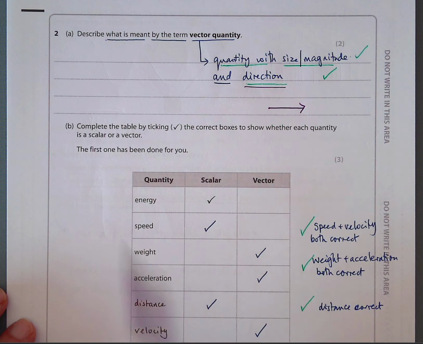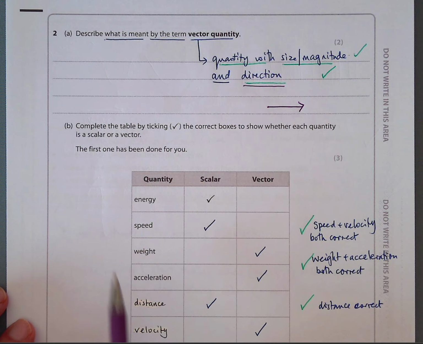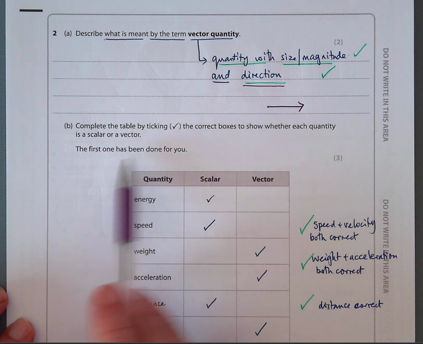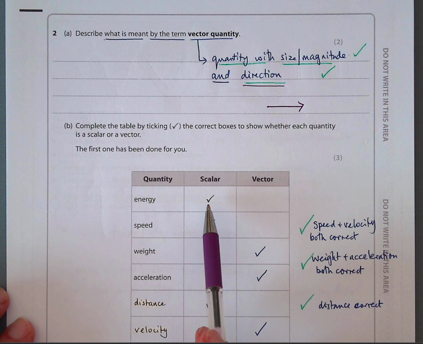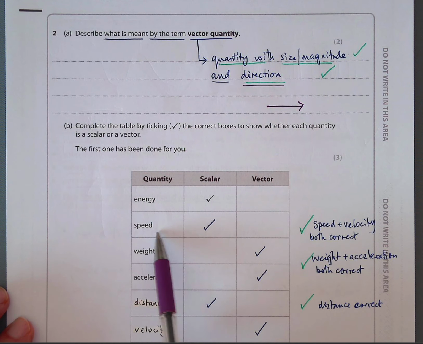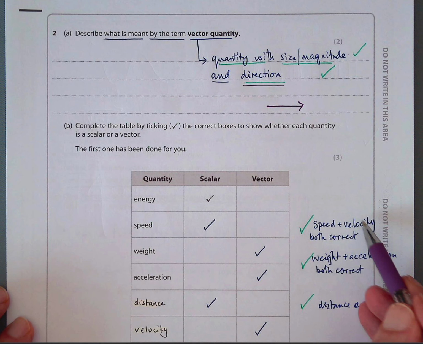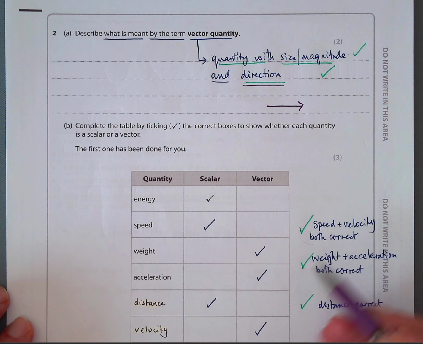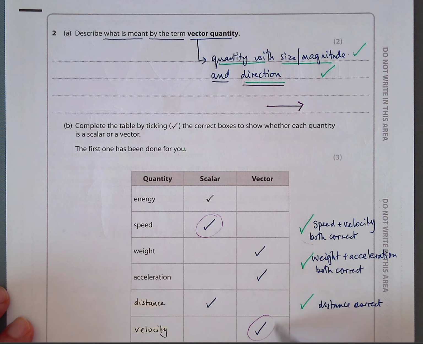So now they want to see if you know all of these terms, whether they're vectors or scalars. Okay, so you've got to tick them. Complete by ticking the correct boxes. Energy has no direction, it's just how much energy you have. There is no direction to it. Speed, if you're traveling north and south, it's just how fast you're going. It doesn't matter which direction you're going. So I'm saying, for example, if you know speed and velocity, that's worth 1 mark, because obviously these are opposites, in terms of scalars and vectors.